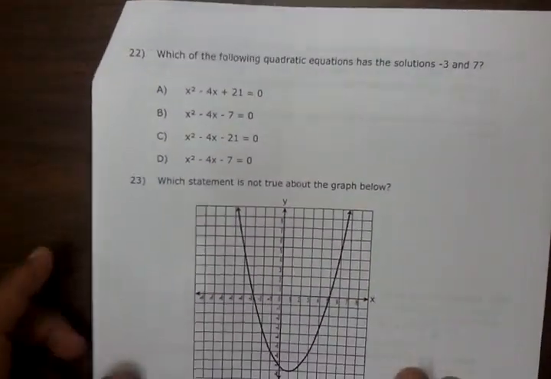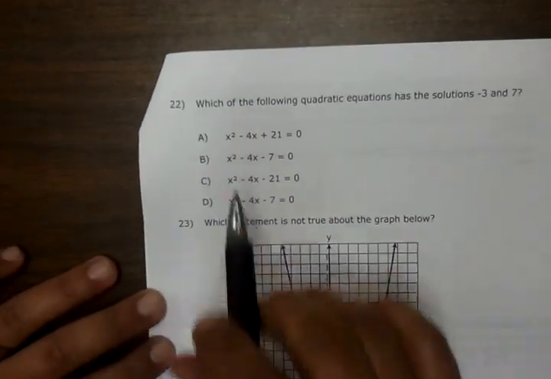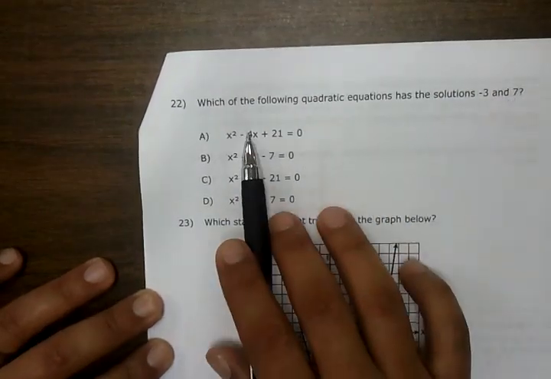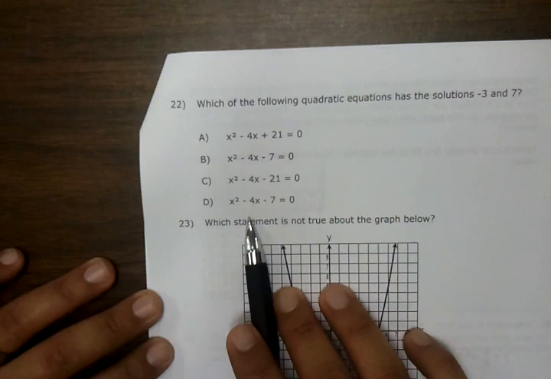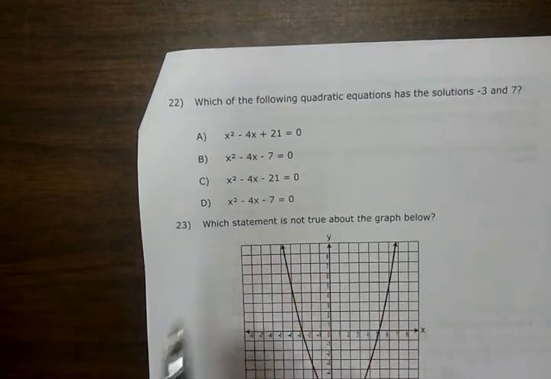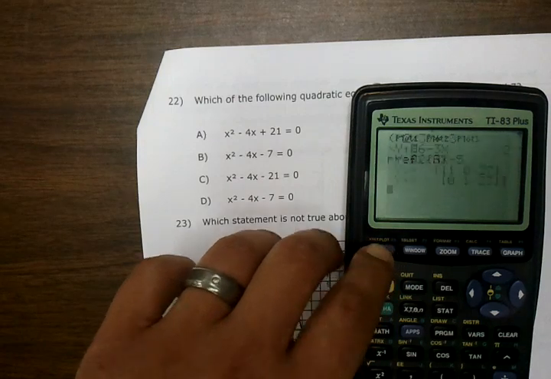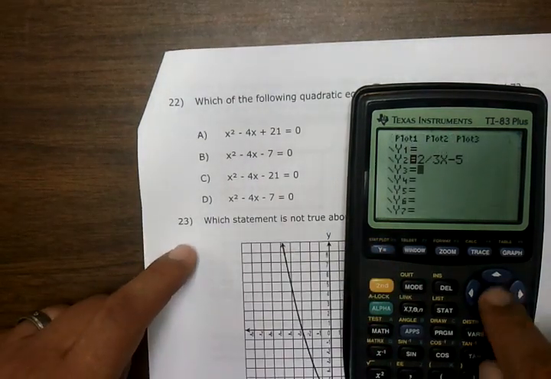Let's move on to the next one. Okay, now this one says, which of the following quadratic equations has the solutions -3 and 7? Now you notice how you're given all the quadratic equations here? The easiest way to solve this is to use your calculator. Bring each one of them up in your calculator and see where they cross.